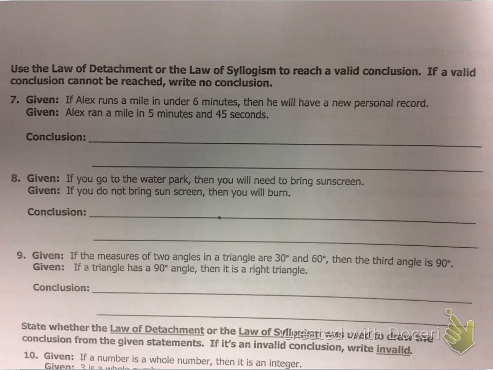Okay, and then the last part of this test, make sure you know the difference between detachment and syllogism. Again, detachment is going to use one conditional. The syllogism is going to use two. In detachment, whatever is in that conditional, the first part should match up. So in number 7, if Alex runs a mile in under 6 minutes, then he will set a new personal record. That's like a general rule, but that's my conditional.